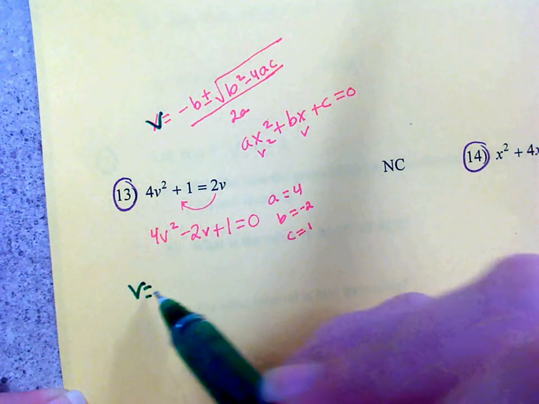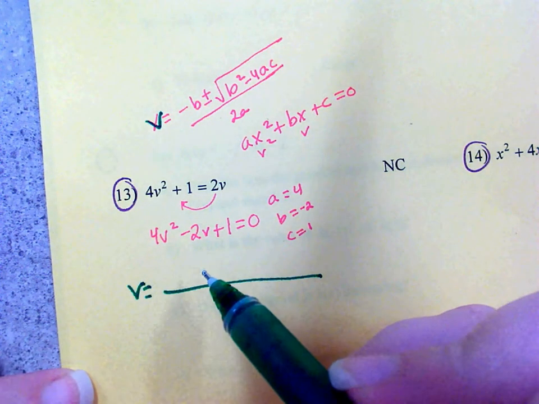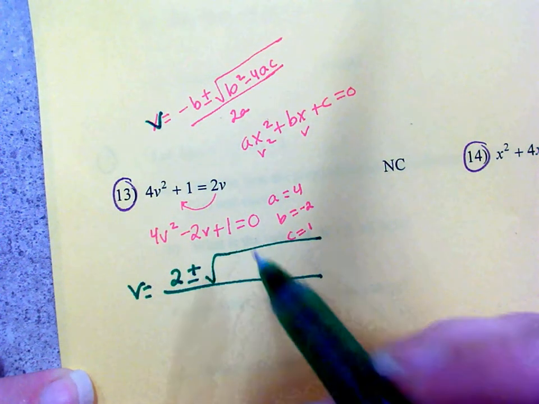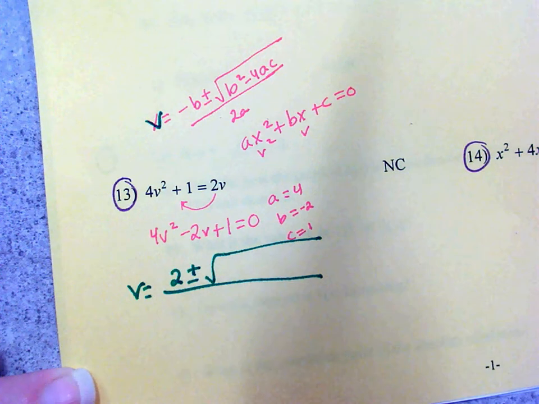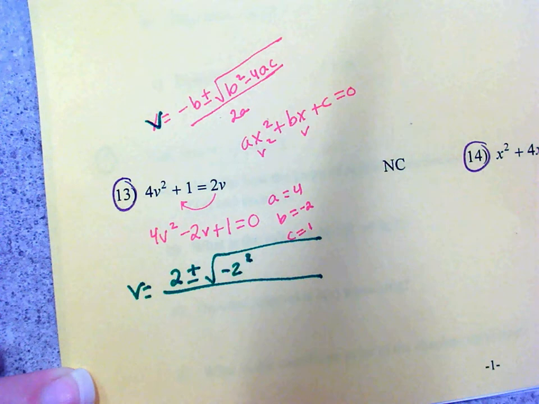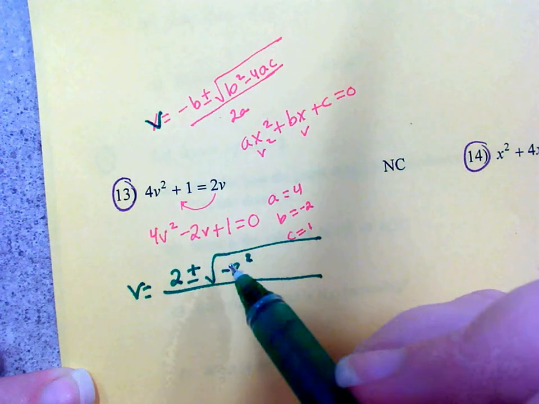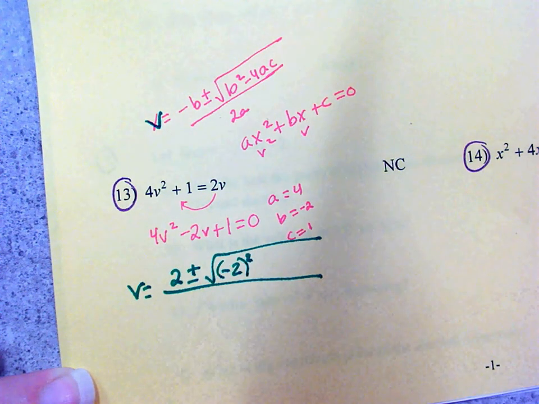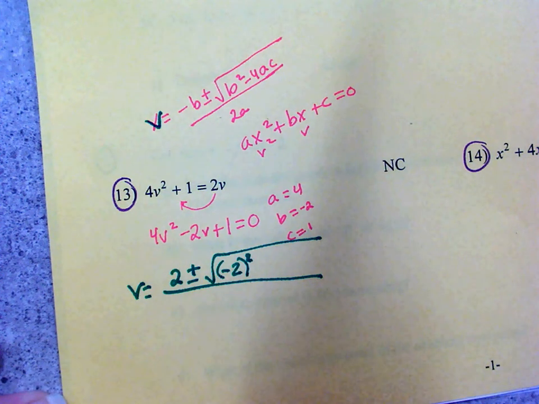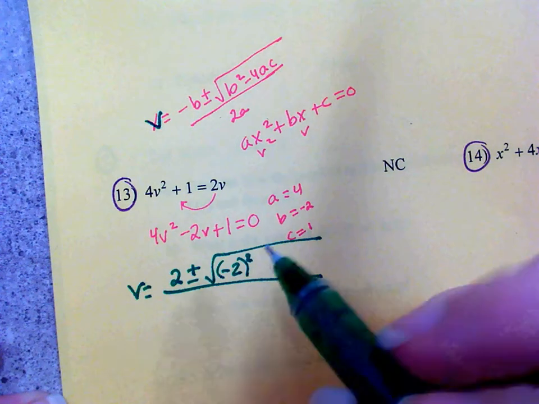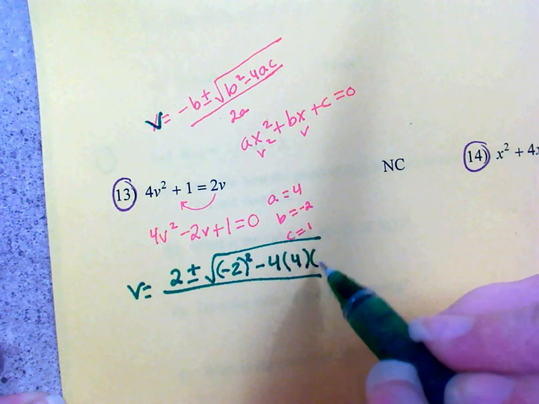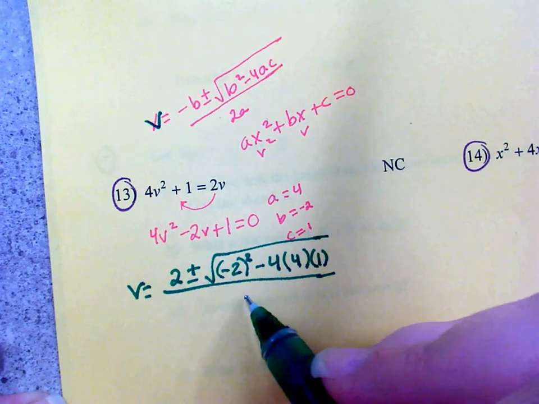So, in this case, v equals opposite b, so the opposite of negative 2 is positive 2, plus and minus the square root of b squared. Now you can write negative 2 squared, but you better not write it without parentheses, because if you type it in like that, you're going to get a negative 4, and that's wrong, because anything squared is positive, right? Well, you're not even typing anything in anyway. I'm just saying, make sure you remember that negative 2 squared is positive. So minus 4 times a, which is 4, times c, which is 1, all over 2 times a, which is 4.